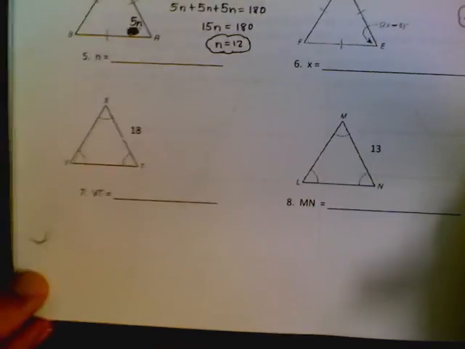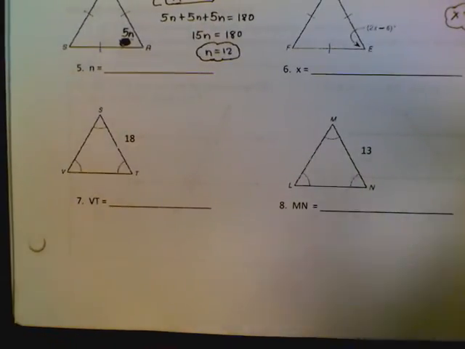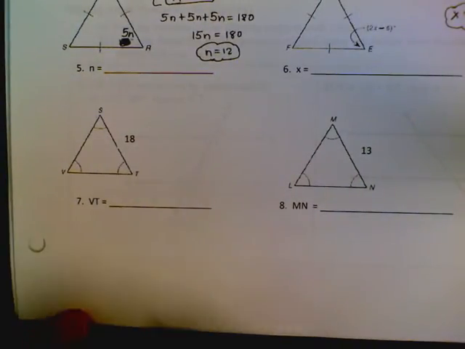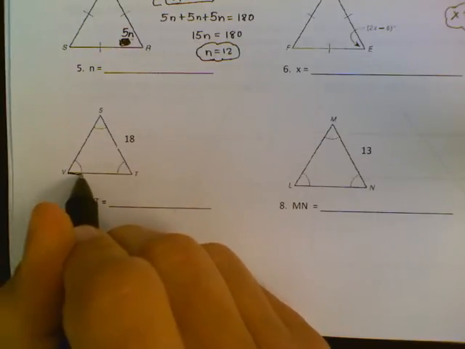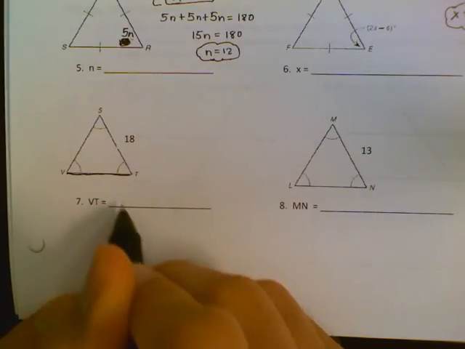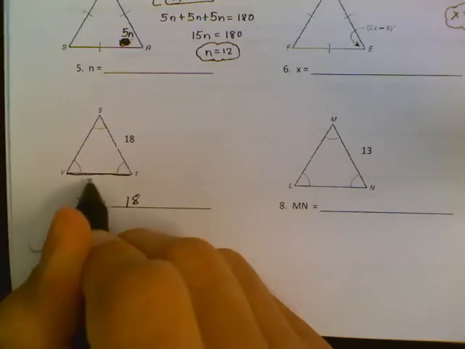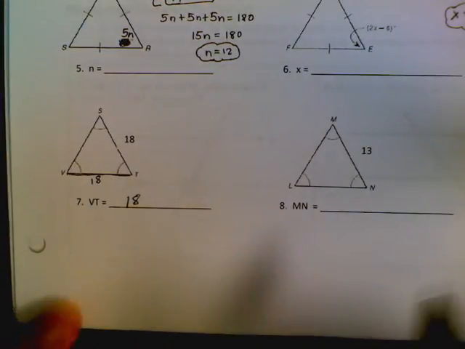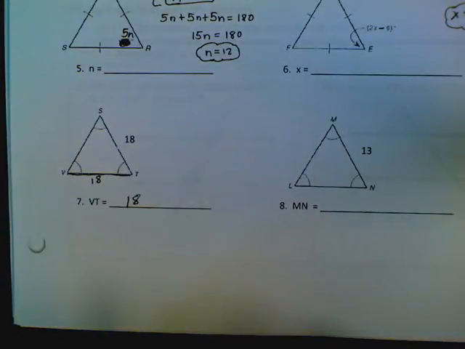And then the two that are dealing with sides, this says to find the length of VT. How long do you think it is? Probably 18. Is it 18 degrees? No, just 18. It might be inches, centimeters, anything but degrees.